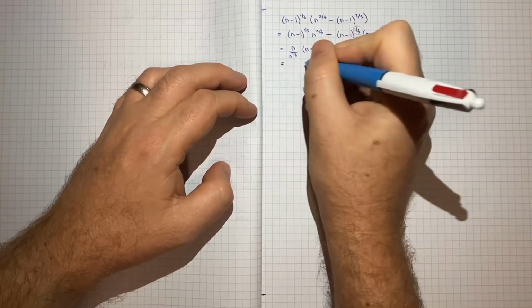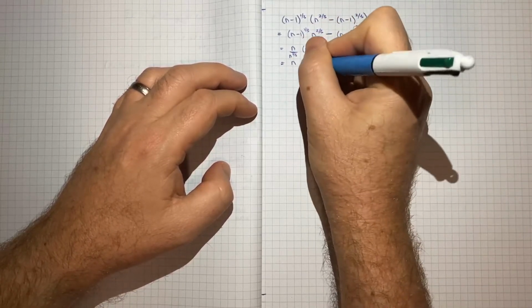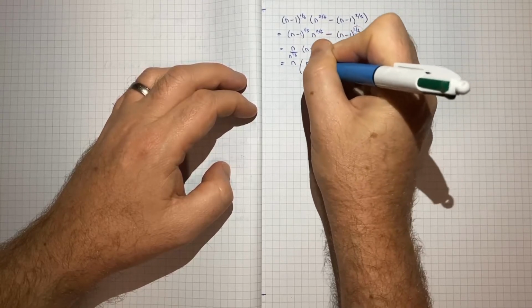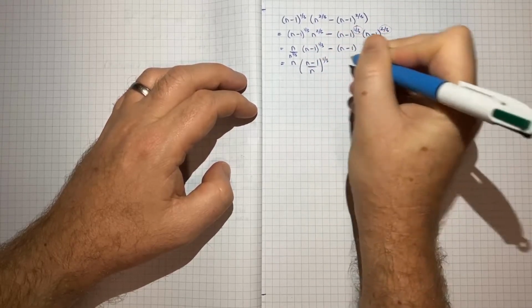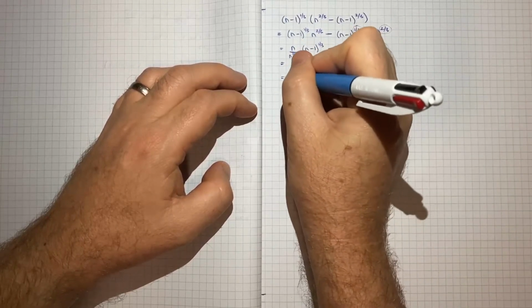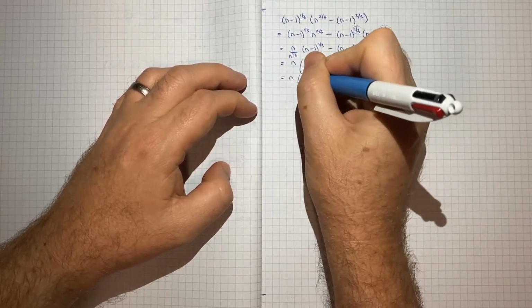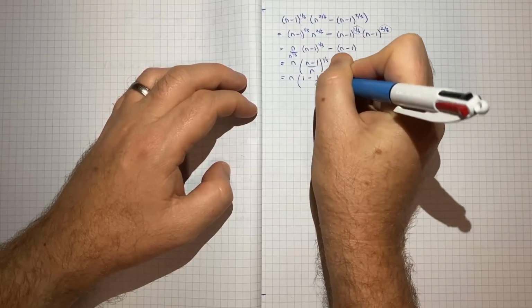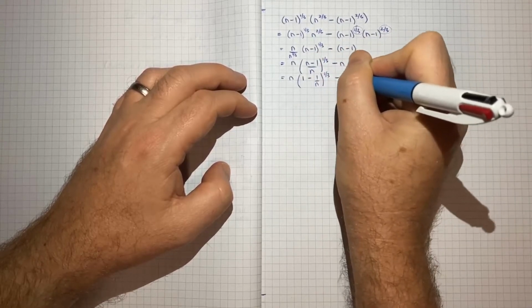So now I can write that as n minus 1 on n all to the power of a third, times n, minus n plus 1, which is n times 1 minus 1 on n to the third, minus n plus 1.